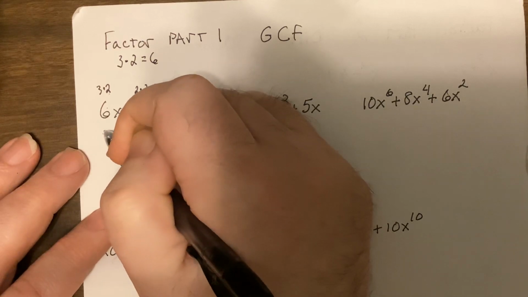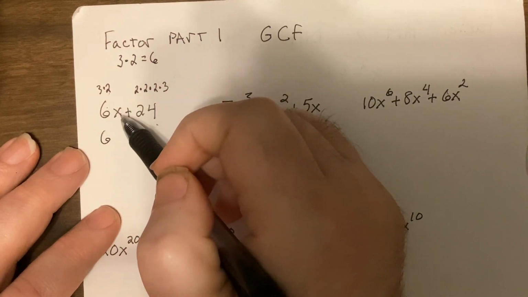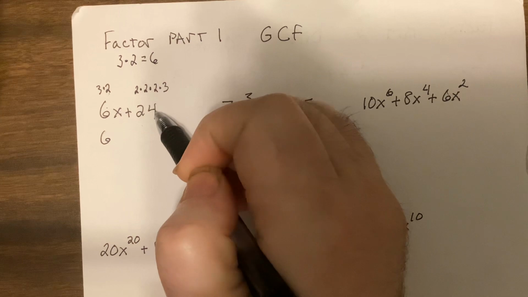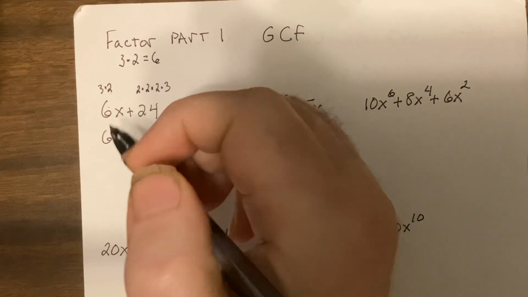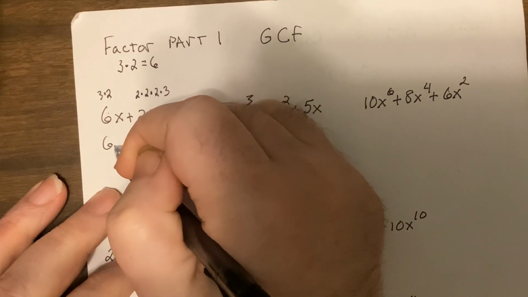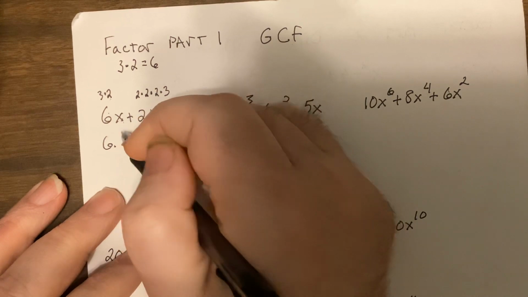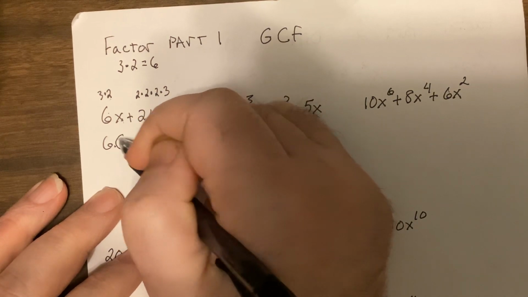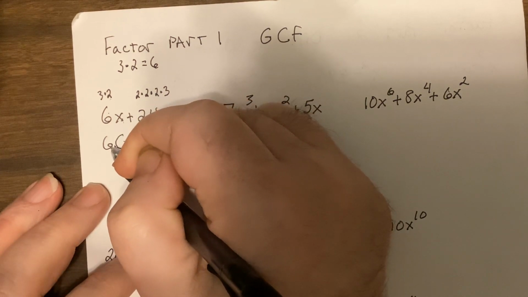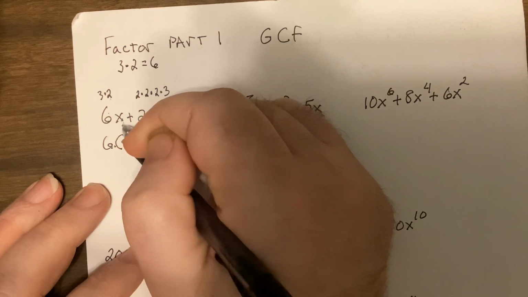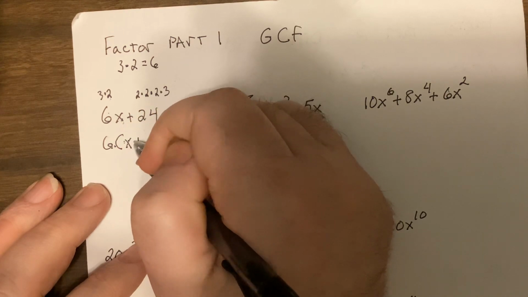So I'm going to write the 6. And then the variable should be easy. Do I have x in both terms? Nope. So there's no x in the GCF. It has to be in both. So I'd put the 6 outside parentheses. What do you multiply 6 by to get 6x? And that would be x.